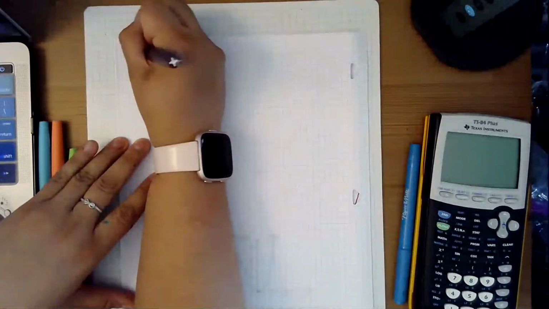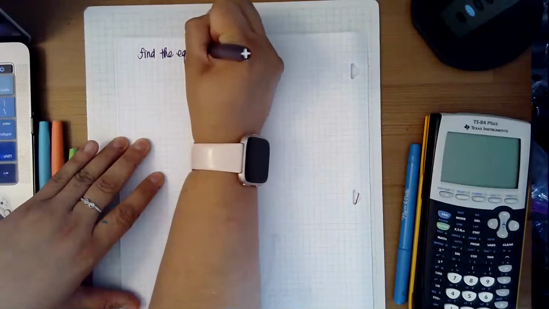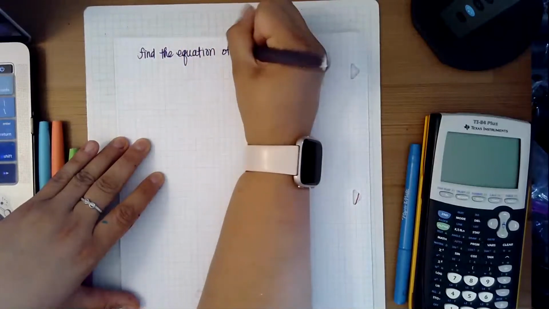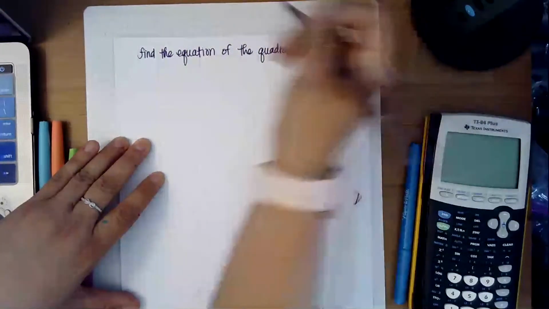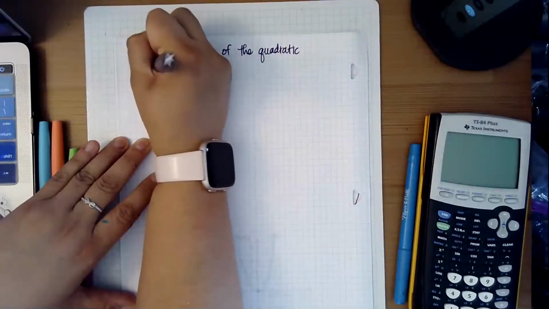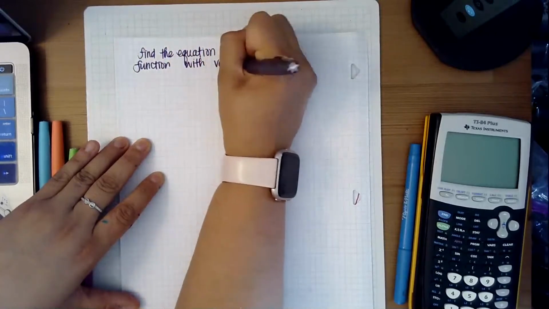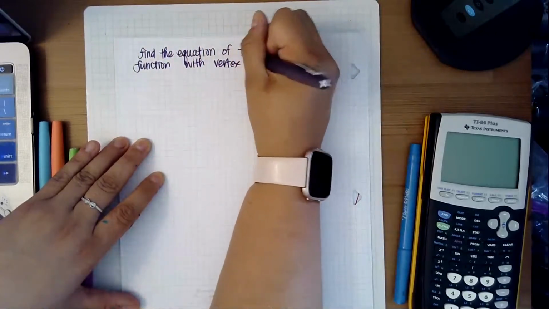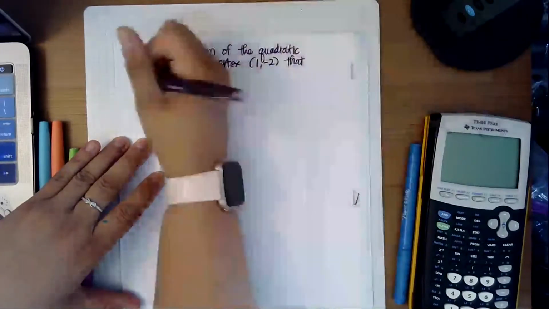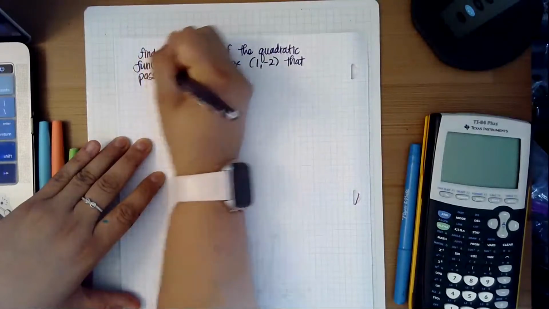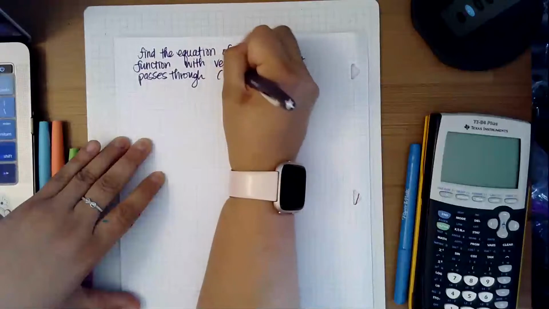So I'm going to ask you, find the equation of the quadratic function with a vertex at 1, -2 that passes through the point 0, 1.